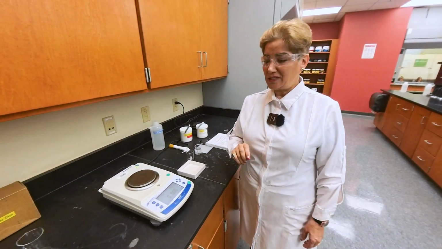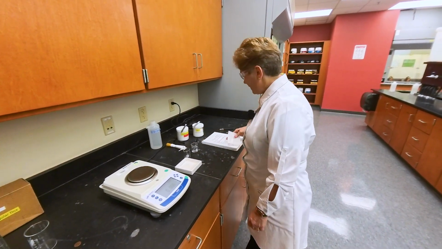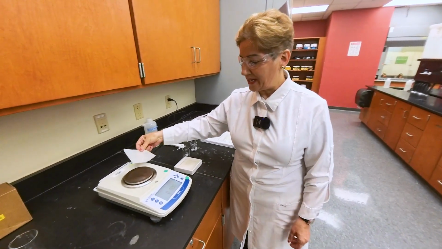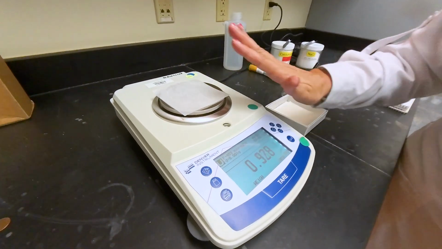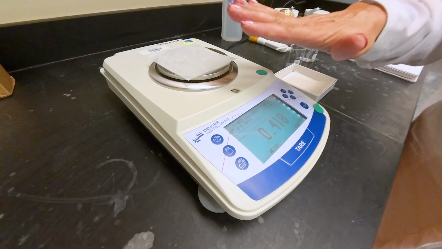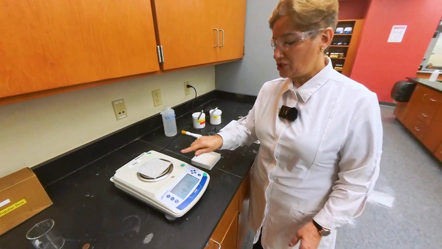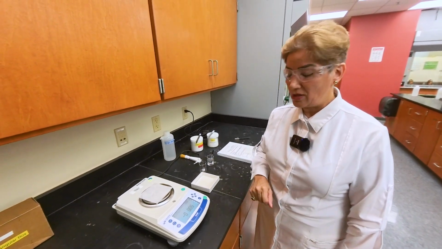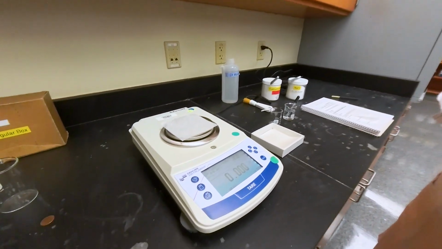For the first part of this experiment, measuring mass directly, I am using the weighing paper. You don't need this for measuring directly, but I am using it to protect the balance pan from the chemical and anything that I place on it. Since I don't need the mass of the weighing paper, I'm going to press the tare function, and it shows 0, and it's very sensitive. If I move my hand over, that number is going to change, so I have to wait until it shows 0, and then I place the first item.